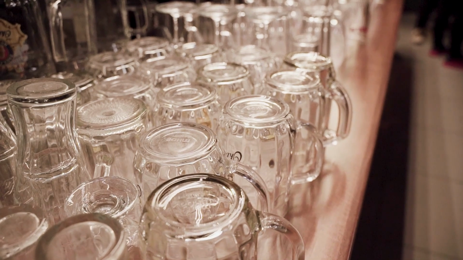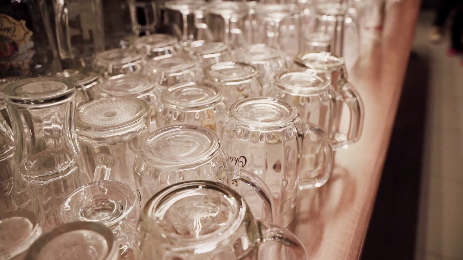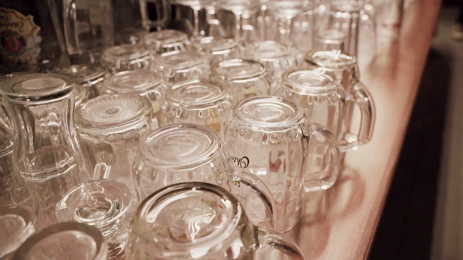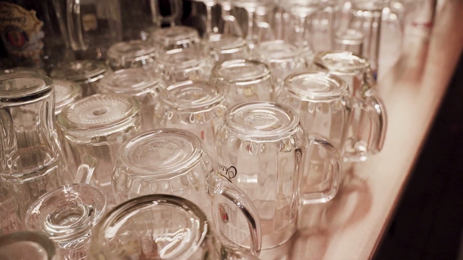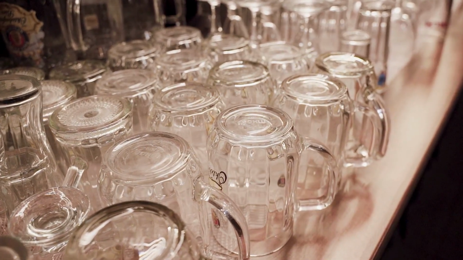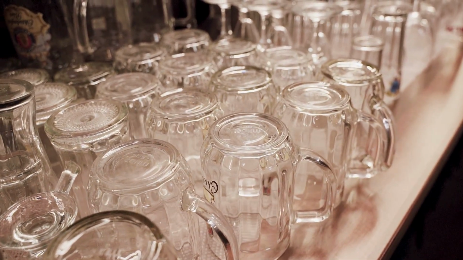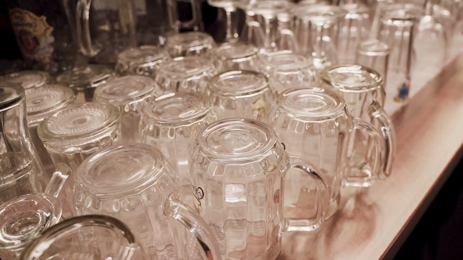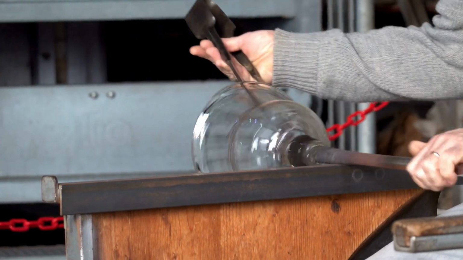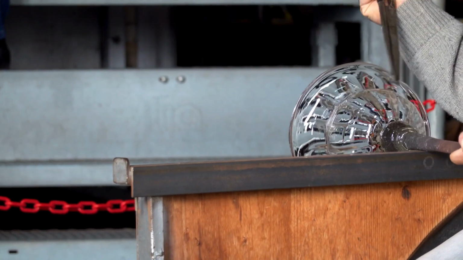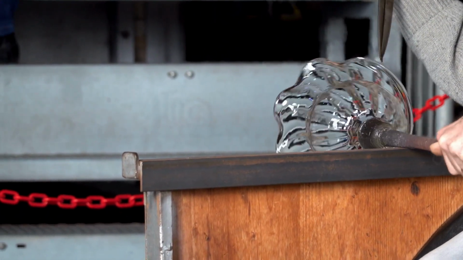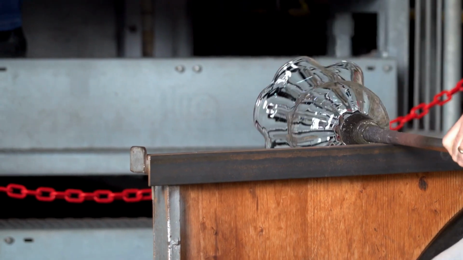Another critical component is recycled glass, known as cullet. This material melts more easily than raw ingredients and reduces the energy required for production. In many cases, up to 30% of a glass batch consists of recycled material. The mixture is heated in a furnace at temperatures around 1500 to 1575 degrees Celsius, transforming it into molten glass.